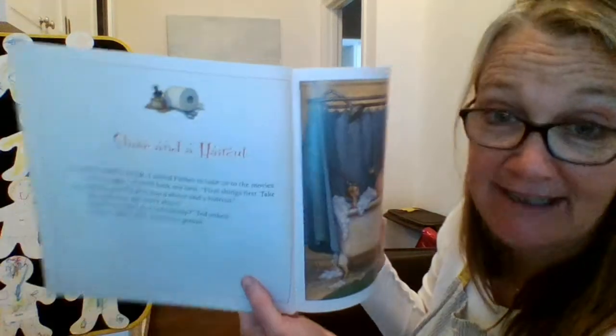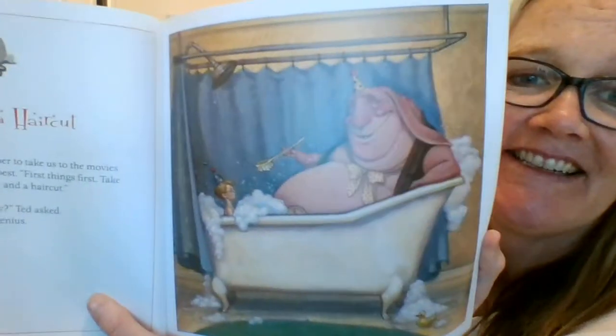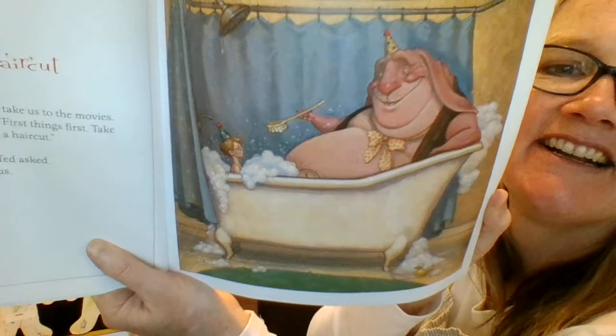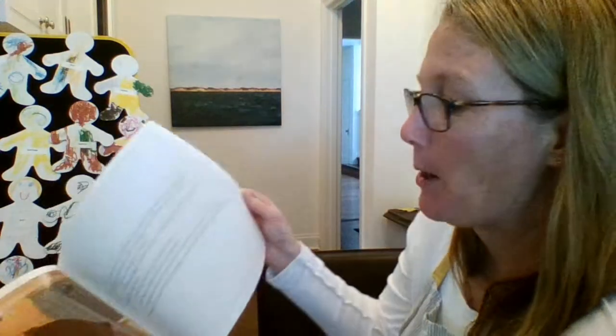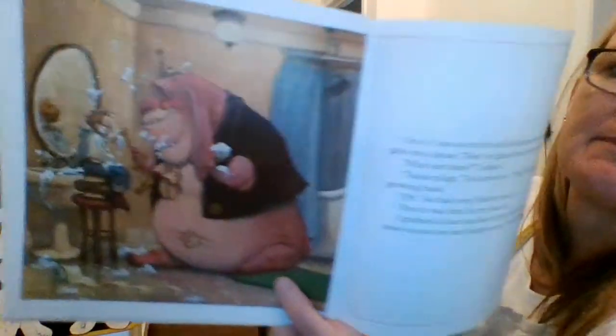Okay, do kids shave? Look at that. He's a little kid. There's the picture. Look at this.